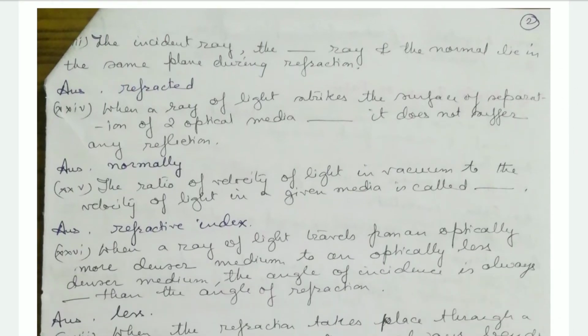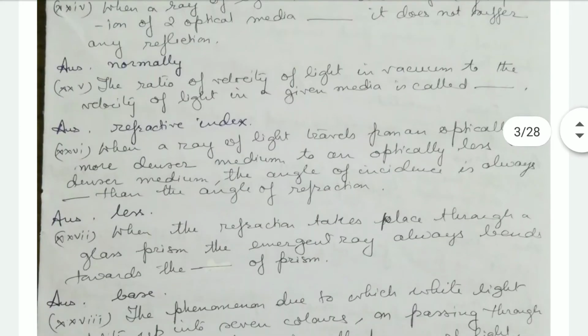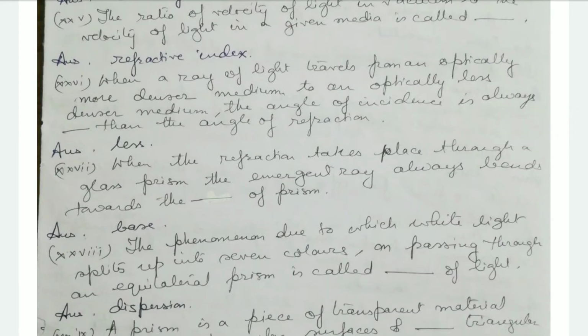When a ray of light strikes the surface of separation of two optical media normally, it does not suffer any refraction. The ratio of the velocity of light in vacuum to the velocity of light in a given medium is called refractive index. When a ray of light travels from an optically denser medium to an optically rarer medium, the angle of incidence is always less than the angle of refraction.